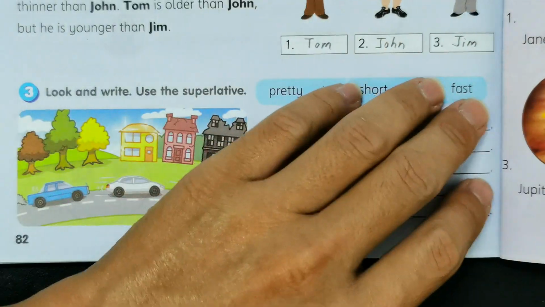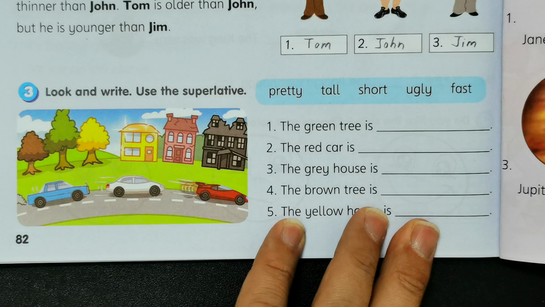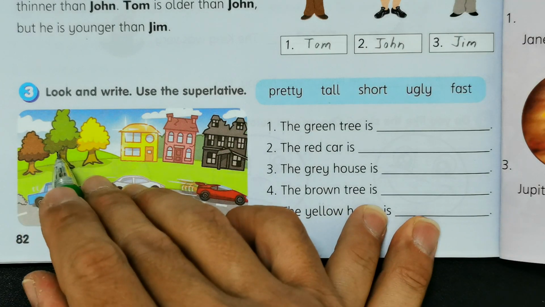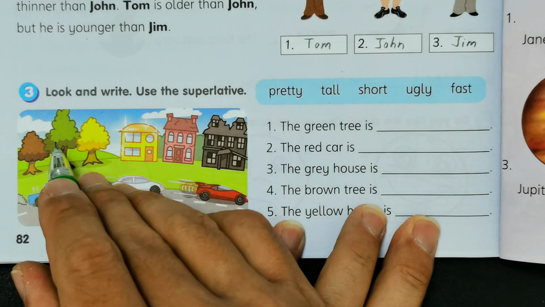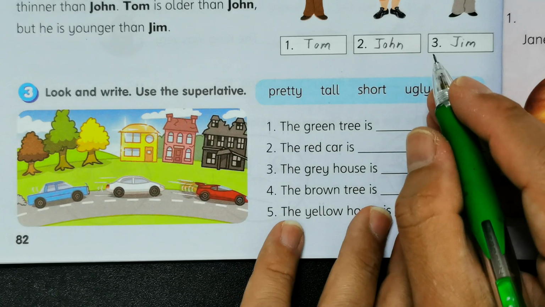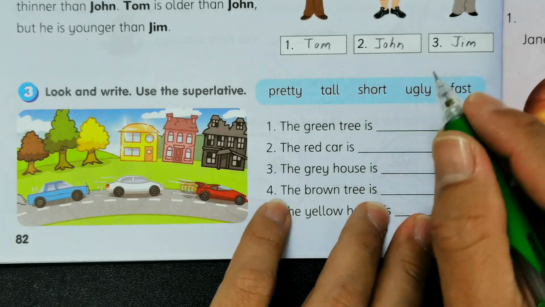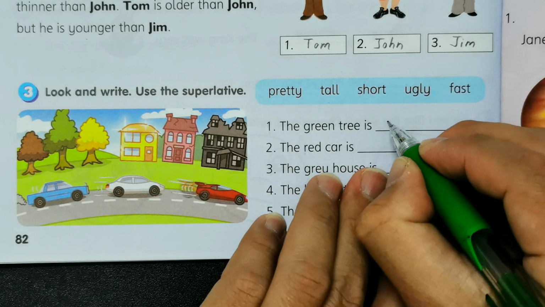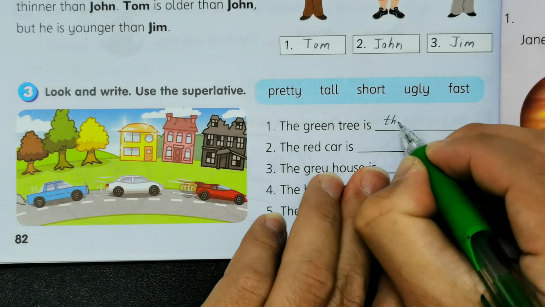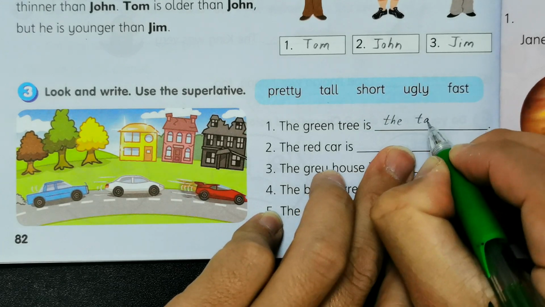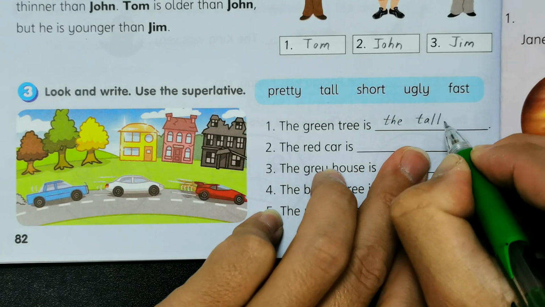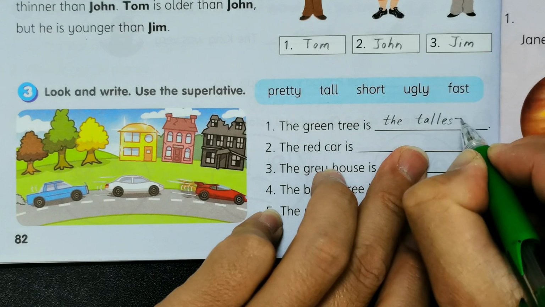So by looking at the pictures, number 1, the green tree is, so among these trees here, the green tree is the tallest, so tall, double L, and then we have est as a superlative adjective.